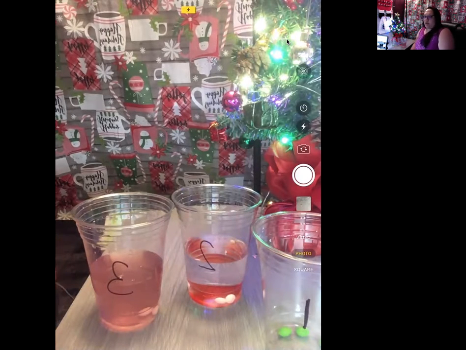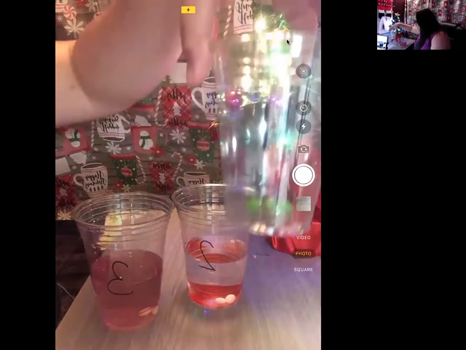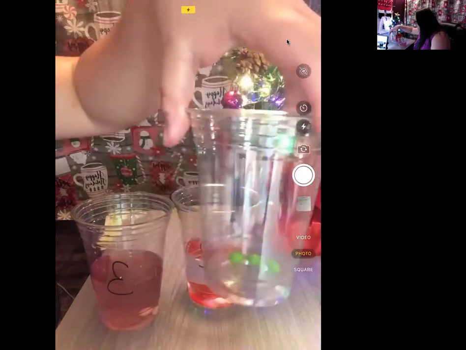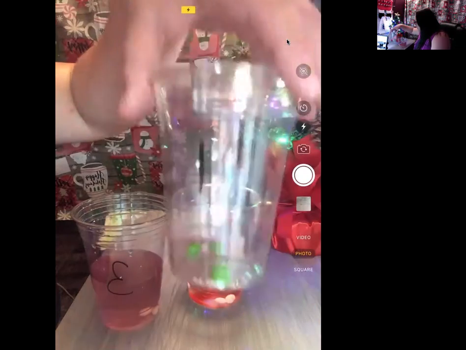Now, here's another question to think about. How might the sun and wind affect these Skittles, this cup? How might the sun and wind change number 1?